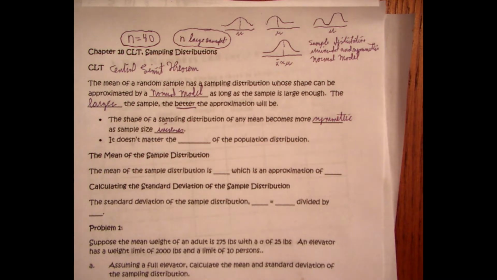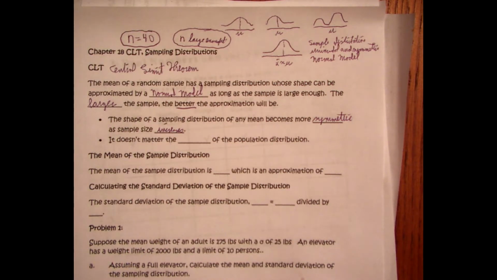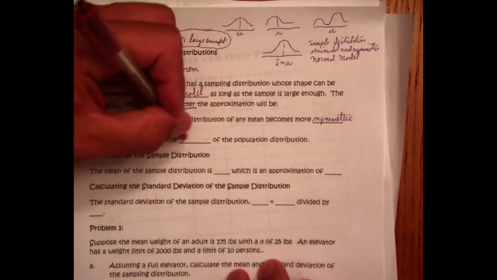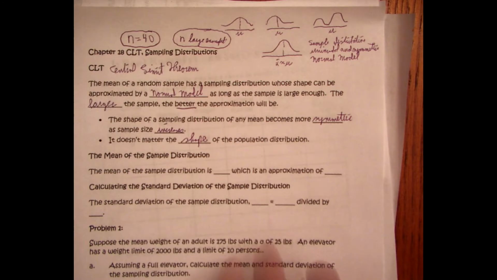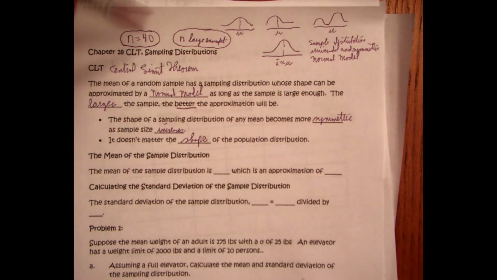The larger your samples, the less variation your means are going to have when you plot them. The less variation they have, the nicer and more symmetric they come out. And it doesn't matter the shape of the population distribution. As long as n is large enough, our sample distribution is going to come out to be unimodal and symmetric.